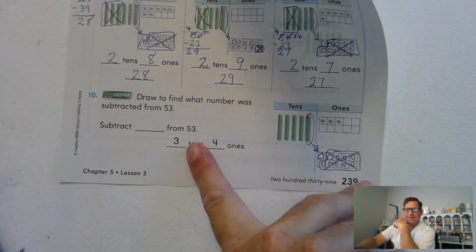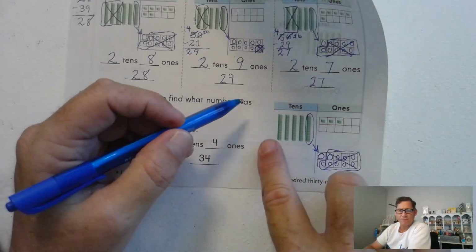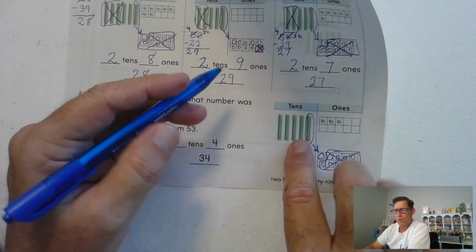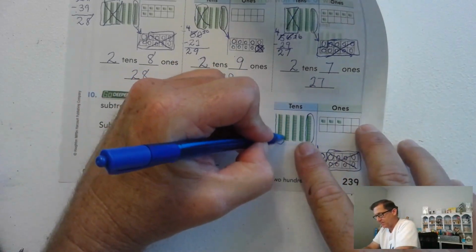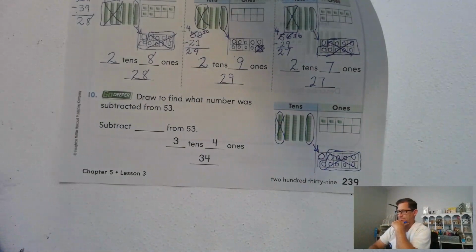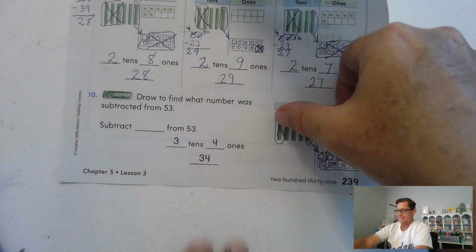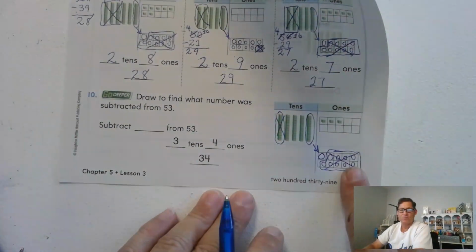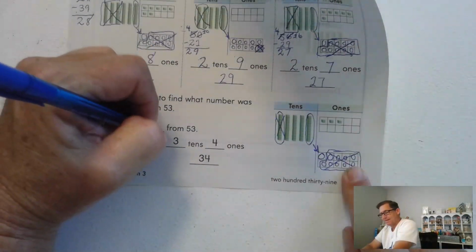And then they have 3 10s left. Right now I have 1, 2, 3, 4 10s. So they must have taken away one of those 10s. So they took away 10 and 9 ones. They took away 19.